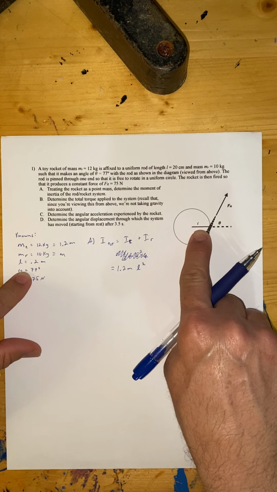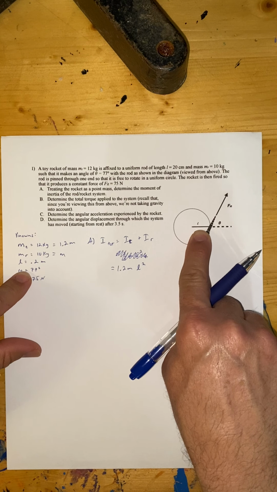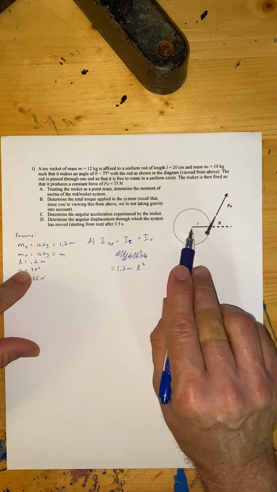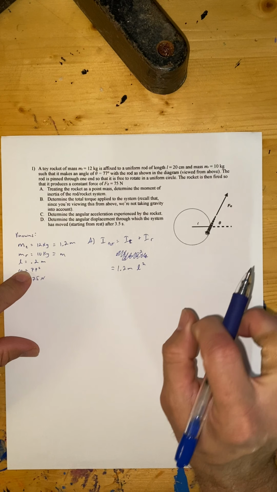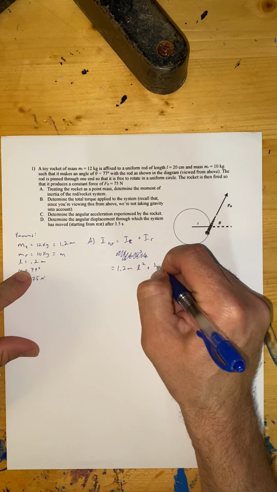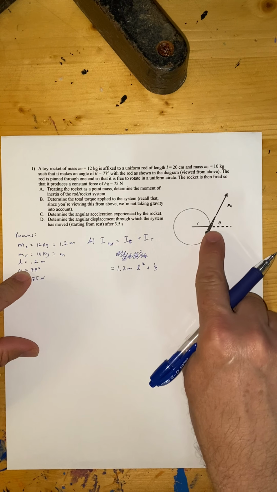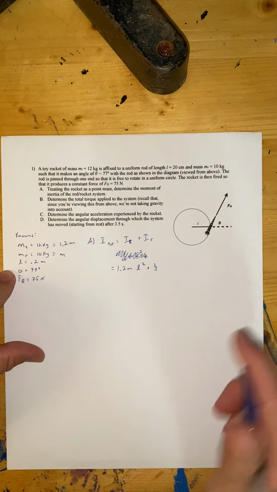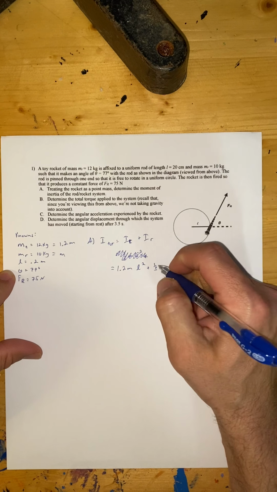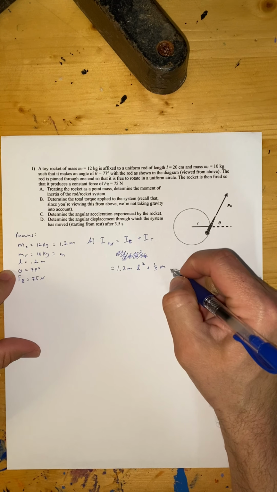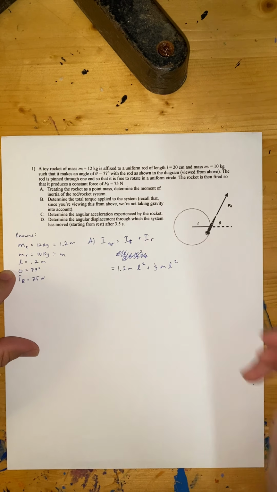Now, the moment of inertia of the bar. If I look on a chart of moments of inertia, I find that the moment of inertia of a rod rotating about its end is 1/3 m l squared. So plus 1/3. Now, what is the mass of this bar? The mass of the rod is what I've called just m. So I get 1/3 from the moment of inertia definition, m, and the length of that rod is also little l squared.